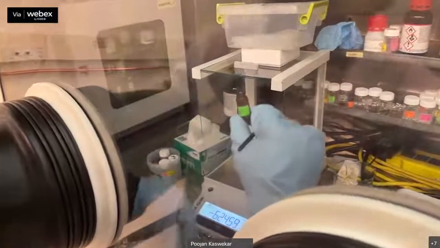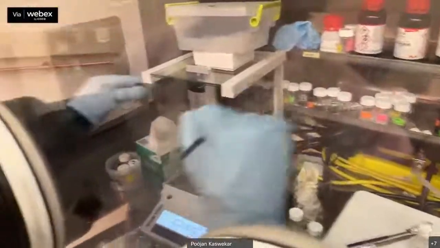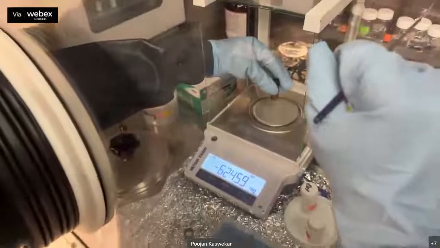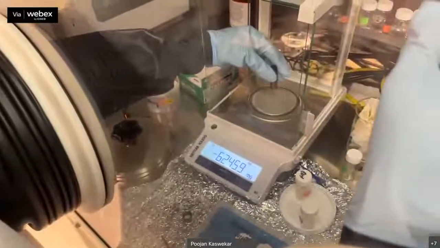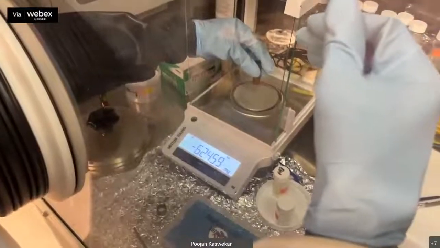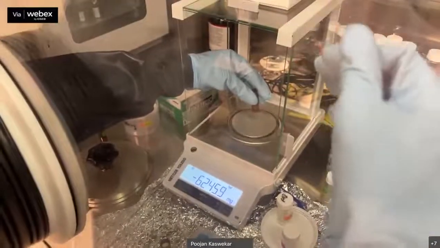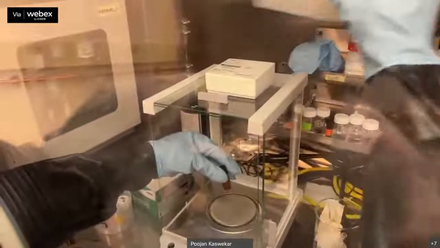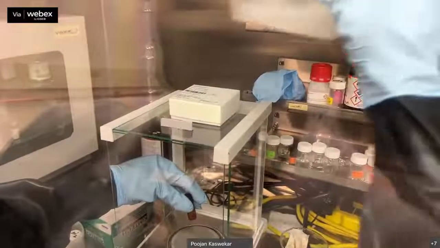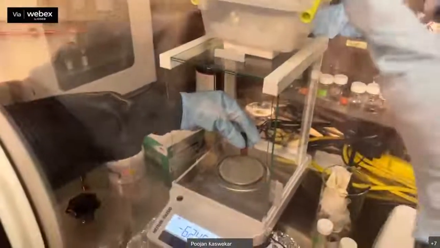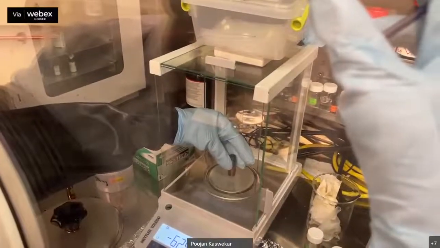Just we are gonna weigh some material. We already prepared solutions for you to show the demo. It's just to show how you weigh the material. You can do it in both ways: you can weigh directly in the vial, or you can weigh on the weighing paper. So here is the weighing paper. We can weigh on the weighing paper and put it in the vial. So I prefer this step.